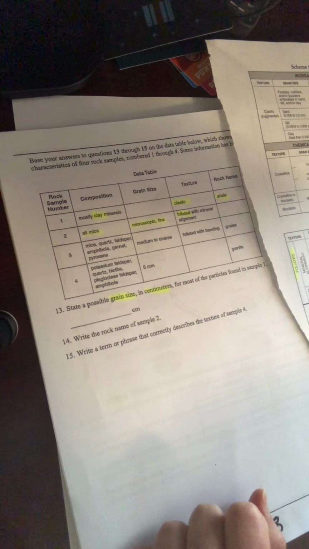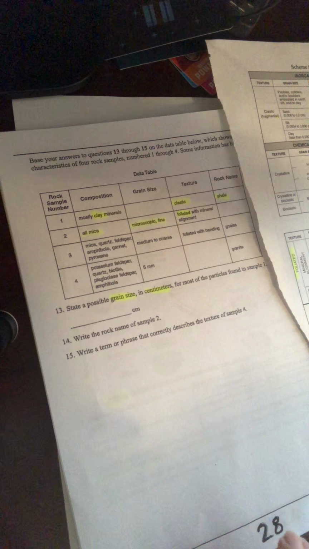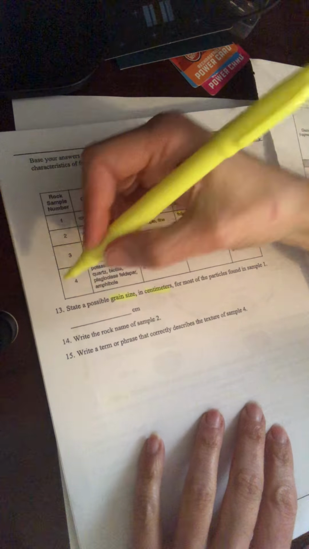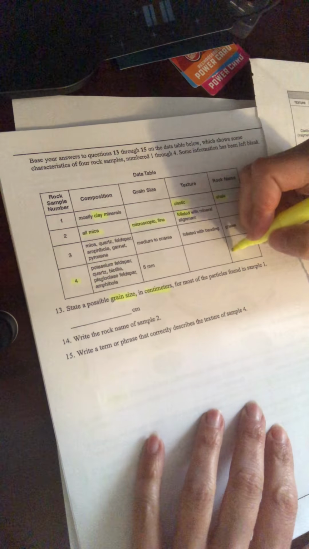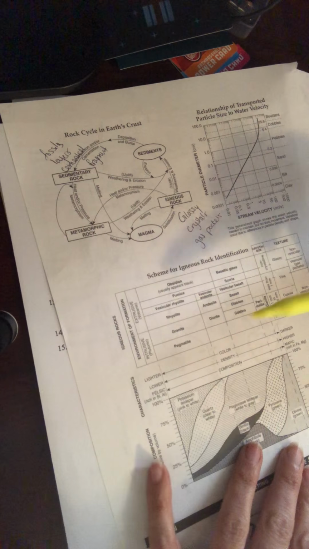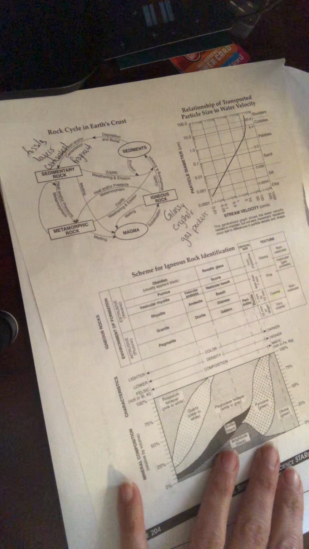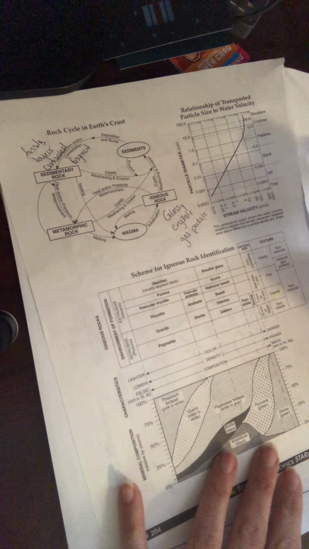And then finally, number 15, write a term or phrase that correctly describes the texture of number 4. So sample number 4 is the rock granite. If we go to our igneous rock chart and we look for granite, all we have to do is work our way back underneath the texture column.